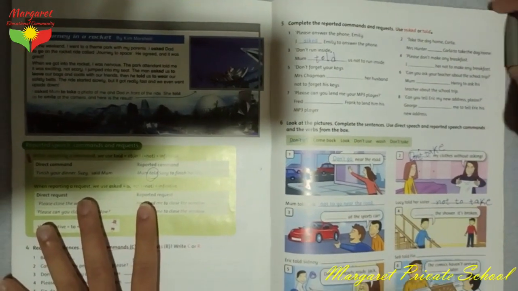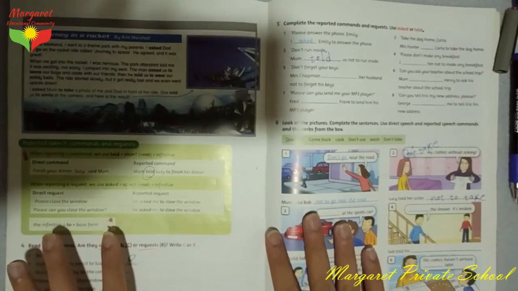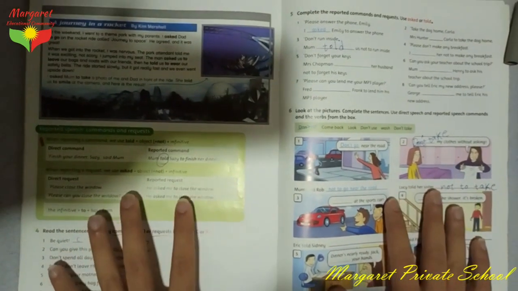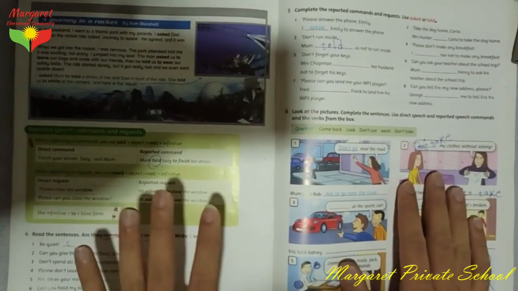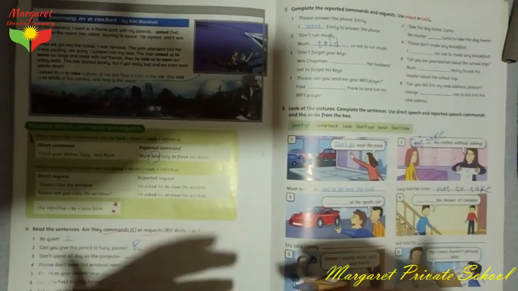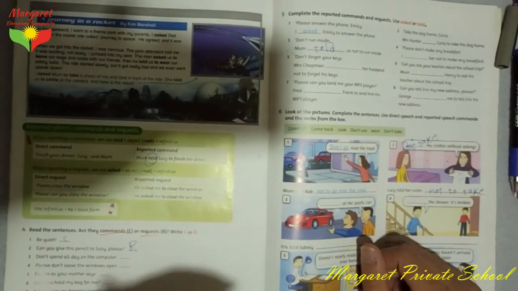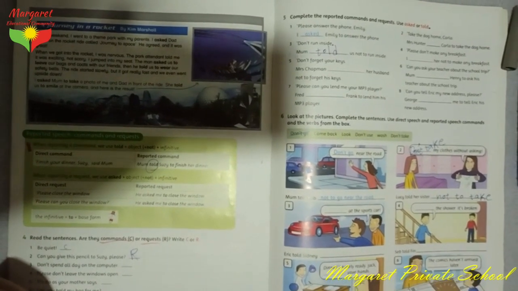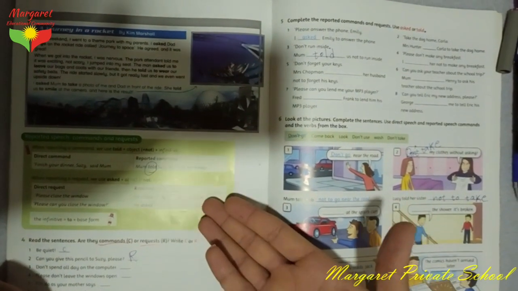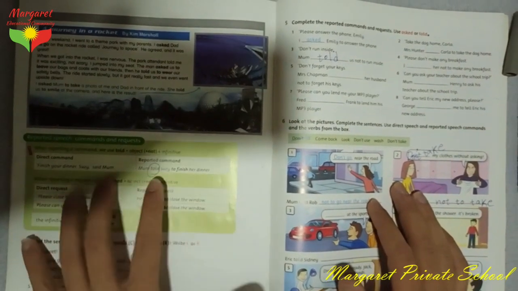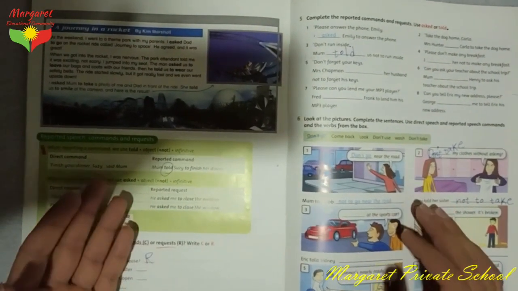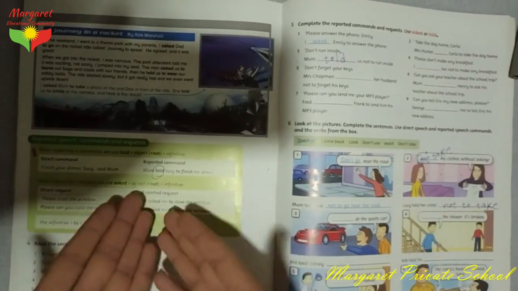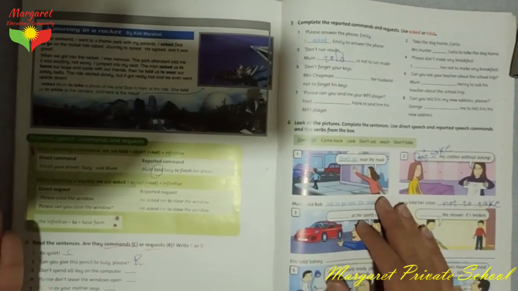Don't think of this topic as a difficult topic because it isn't difficult at all. It just needs a little bit more attention, more focus than the other topics in grammar. Okay, and you have to search about this. You can Google this, and you can even go on YouTube. There are a lot of channels and videos about reported speech. You can watch those and you will understand better.